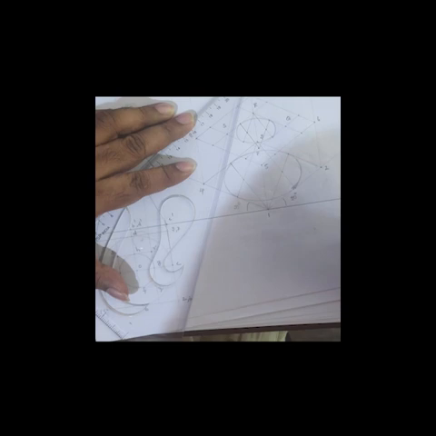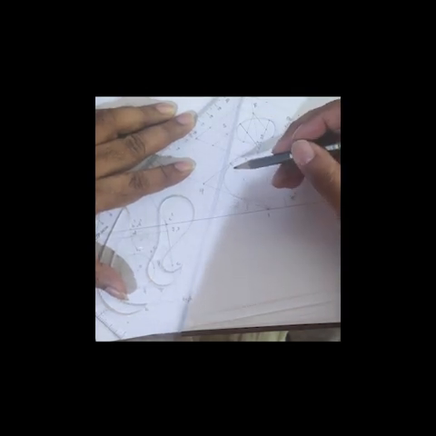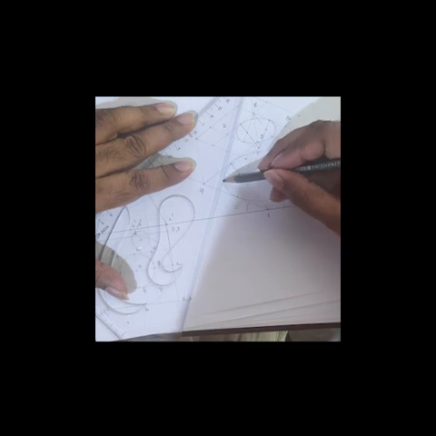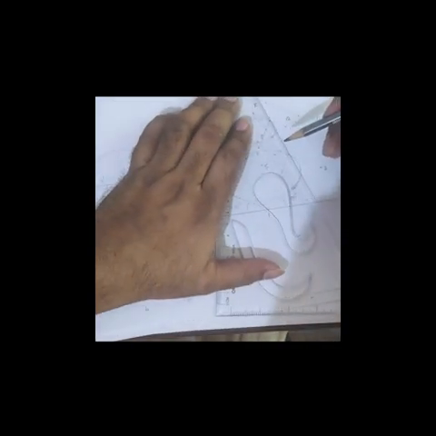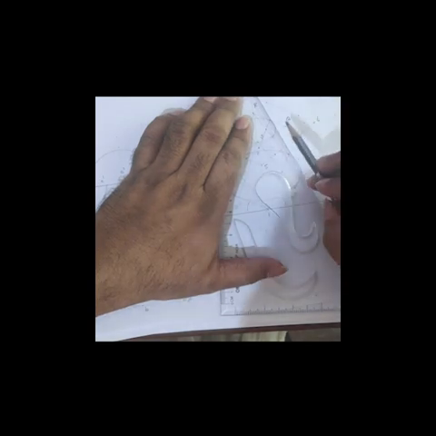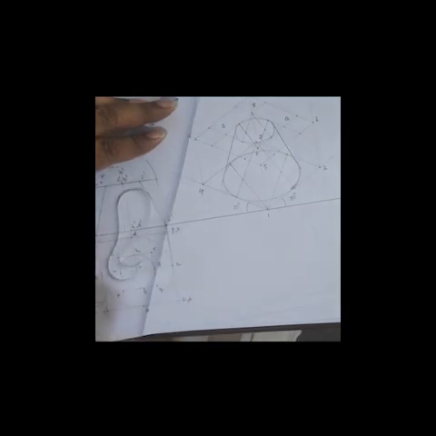Let us connect these two ellipses by means of a straight line, and this line must be tangential to the ellipses, and that completes the frustum of the cone part.